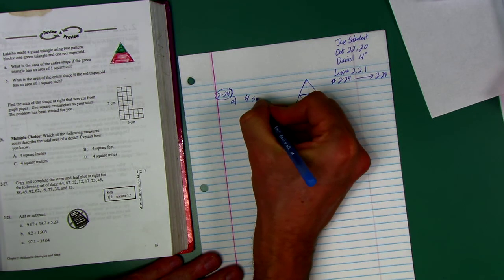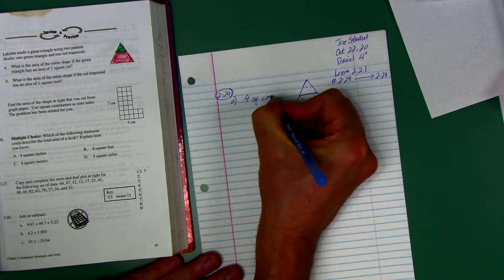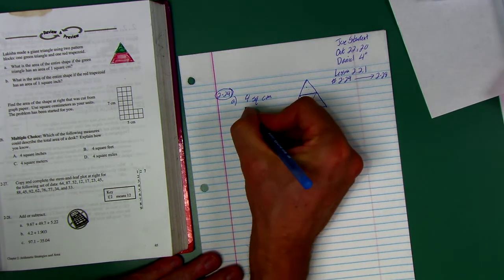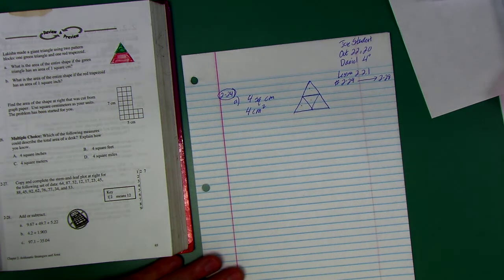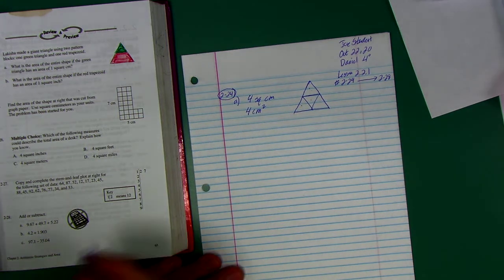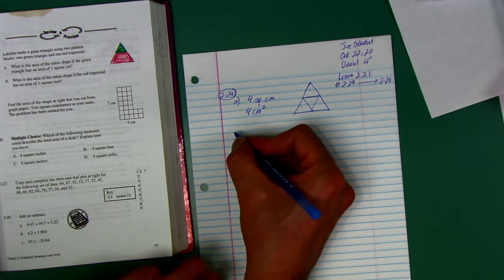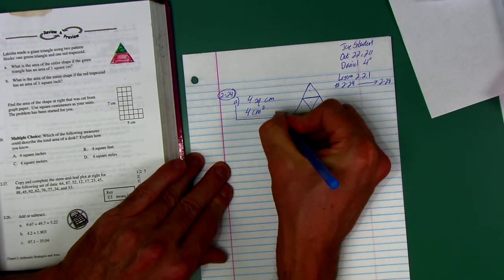4 square centimeters. And again, you can write it like that. You can write 4. Remember, we're learning that to the second power means squared. So you could do it like that, okay? Or you can spell out the word, okay? So A, I'm gonna write, that's 4 square centimeters.